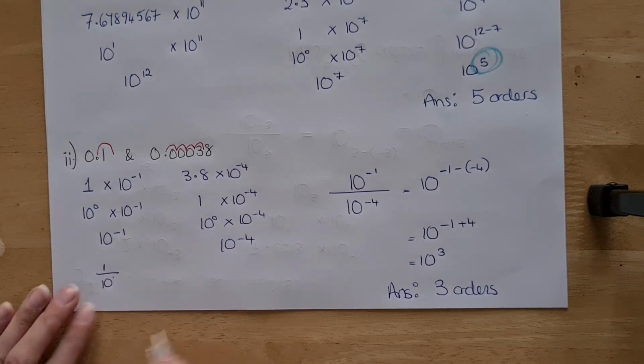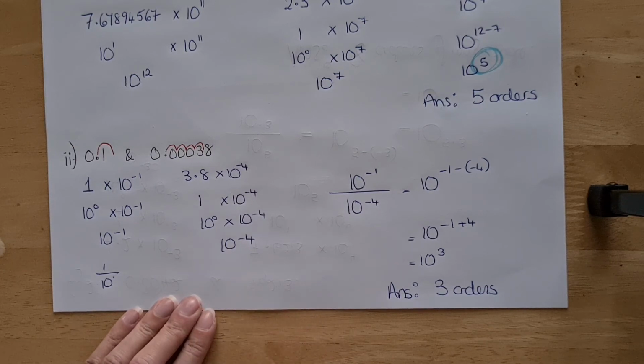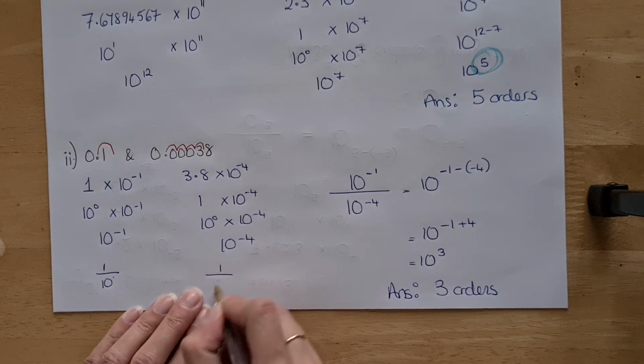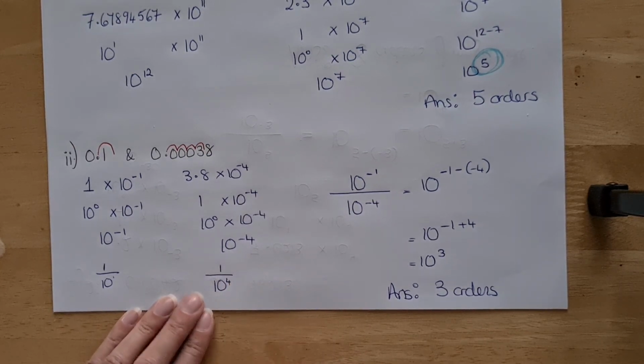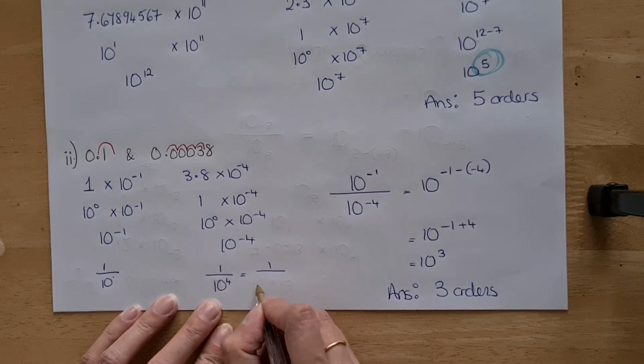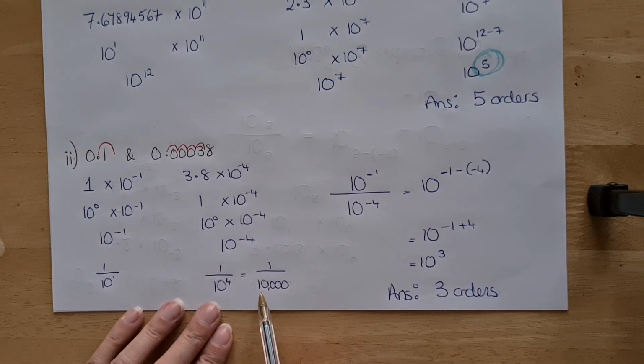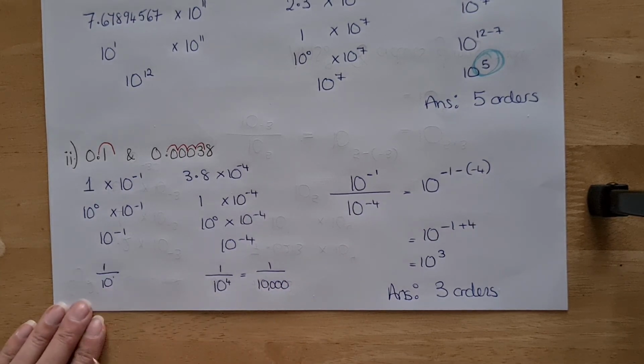That's 1/10. Whereas 10 to the power of minus 4, if you want to take it out of negative powers using rules of indices, that would be 1 all over 10 to the power of a positive 4. 1 over 10 to the power of 4 is the same as 1 all over 10,000. 1 over 10,000 is a tiny fraction in comparison to 1/10. That is a smaller number. So therefore, 10 to the minus 1 is a larger number than 10 to the minus 4.